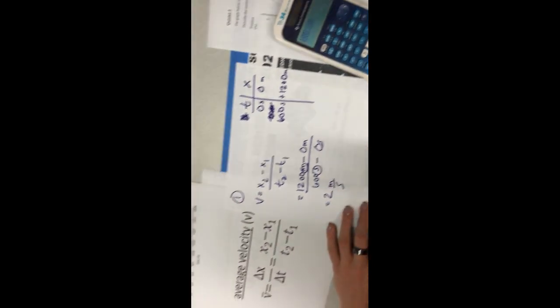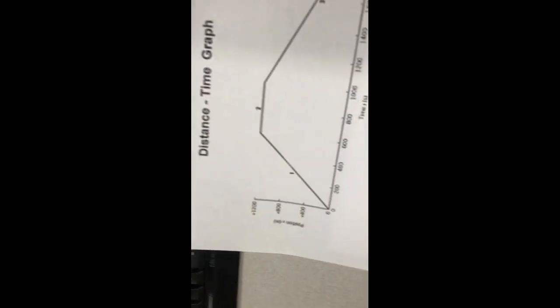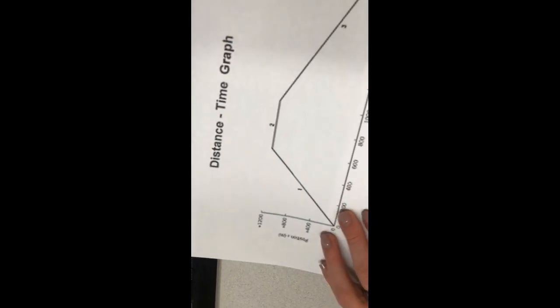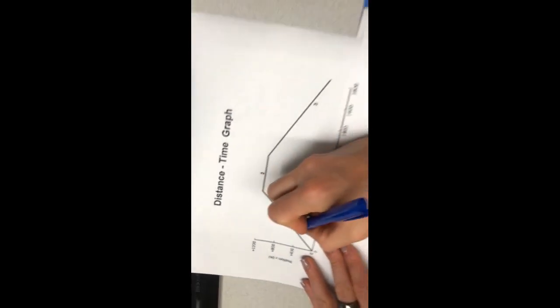Meters divided by seconds. So that means that the velocity right here, the slope, which equals the velocity, is 2 meters per second. Okay, let's do number 2.